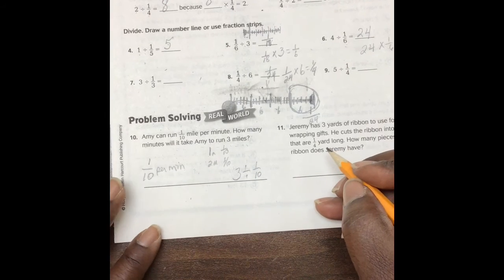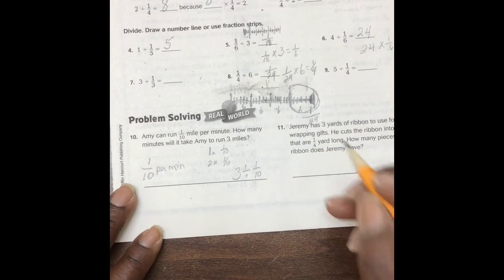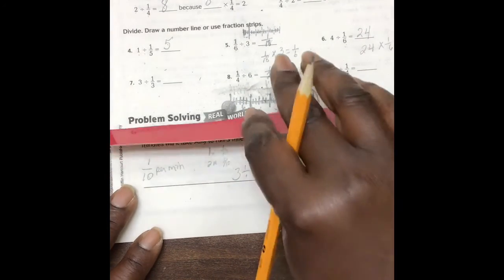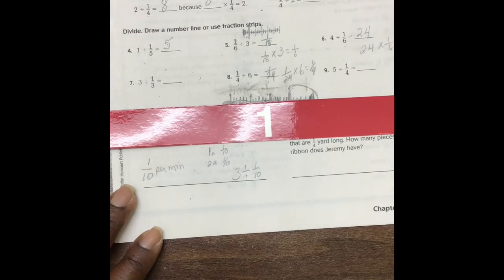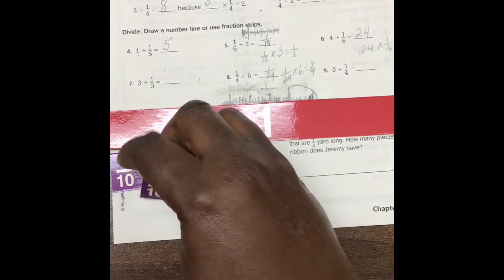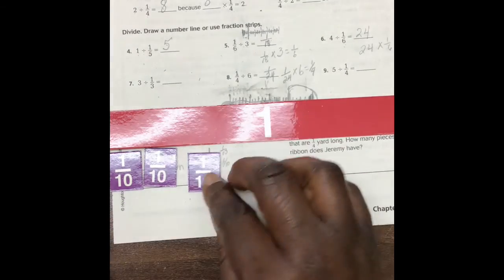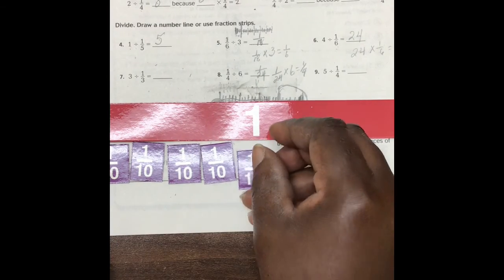okay, we would discover that in 1 mile, it actually takes her 10 tenths, okay? That's what we discovered.